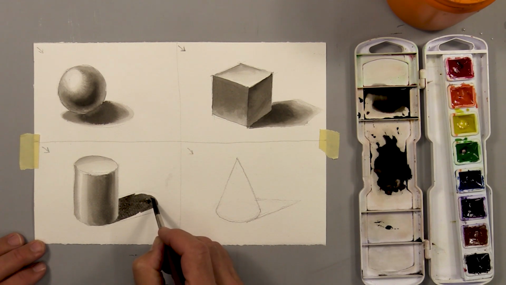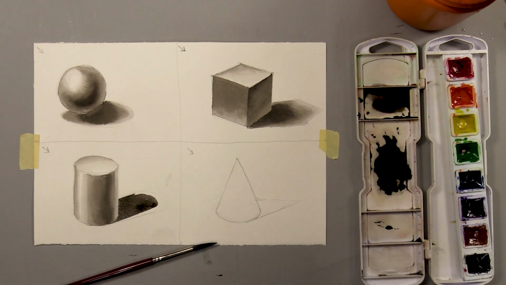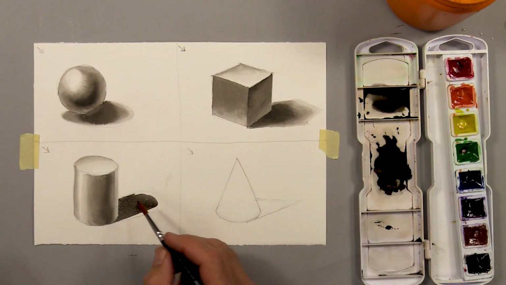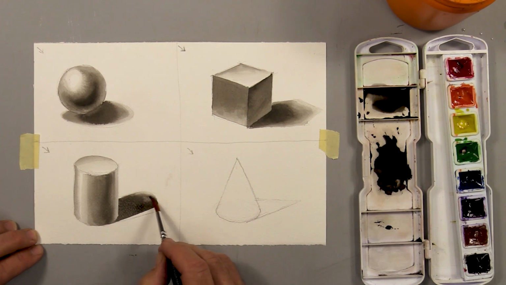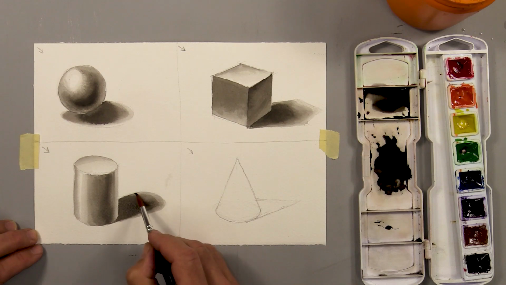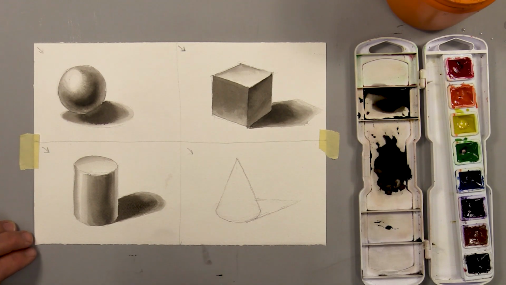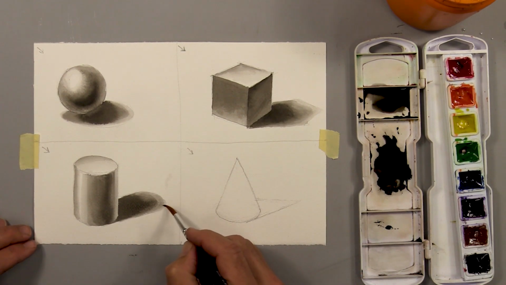Now I don't go completely out to the edges of that drawn in cast shadow. I take my semi-wet brush and soften those edges so that they reach the rest of the way out. And I have to do this a couple times. I clean my brush out, dab it on the sponge again, and soften that edge even more to get the most gradual transition I can.